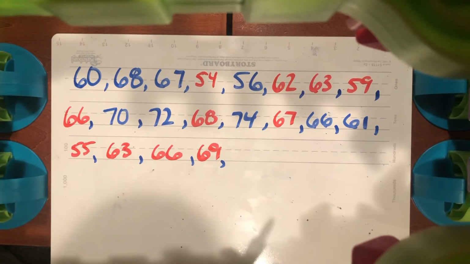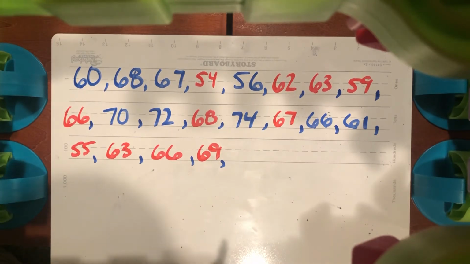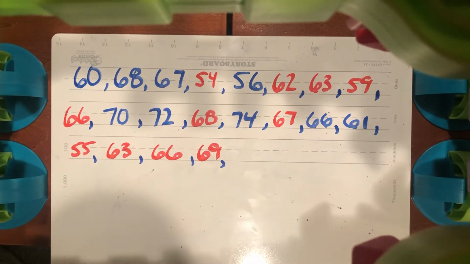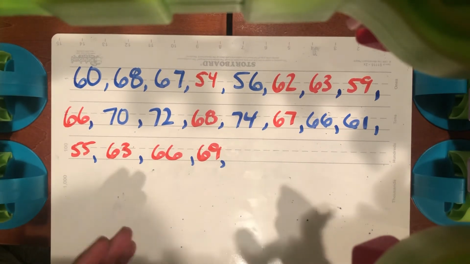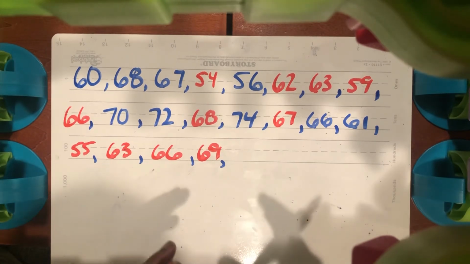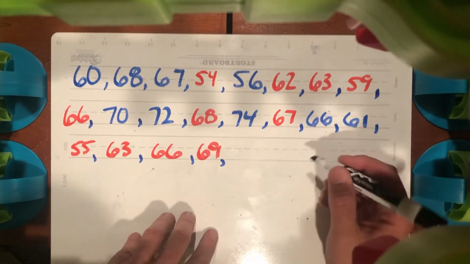Here what you have are 20 heights of members of my first hour in inches. The blue values represent the males in the class and how tall they are in inches, and the red values represent females in the class and how tall they are in inches.